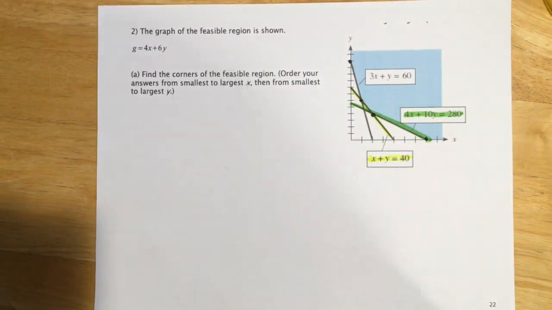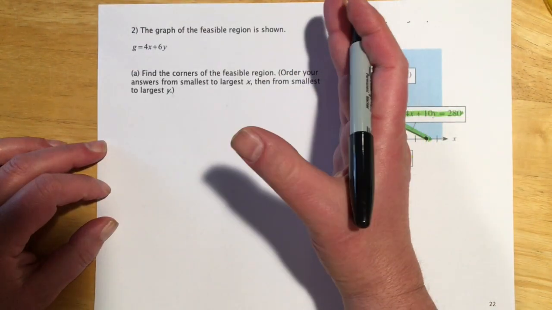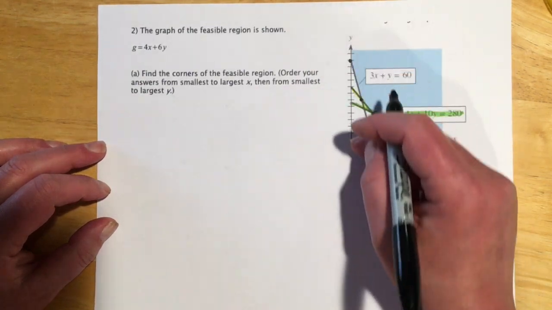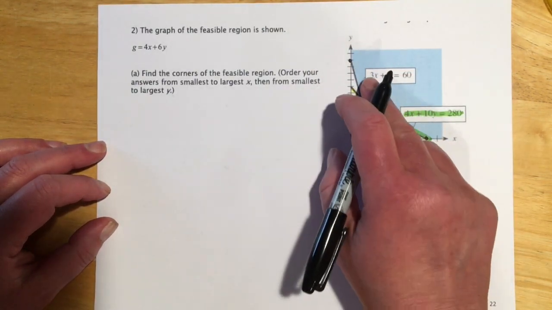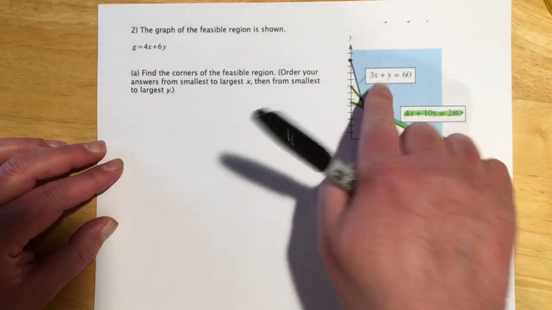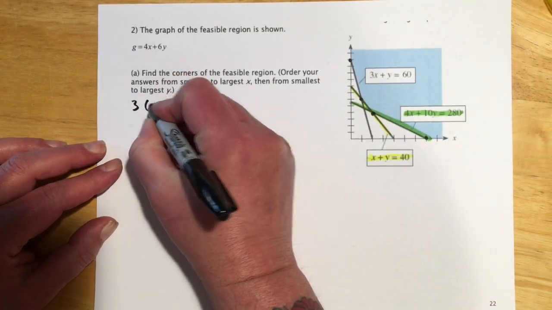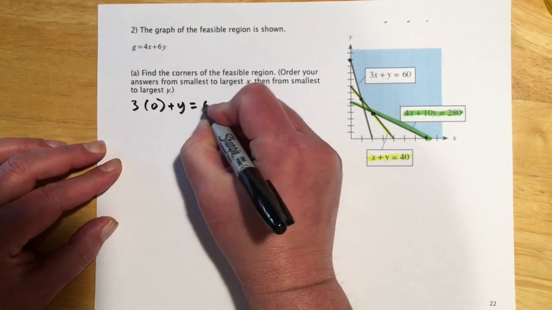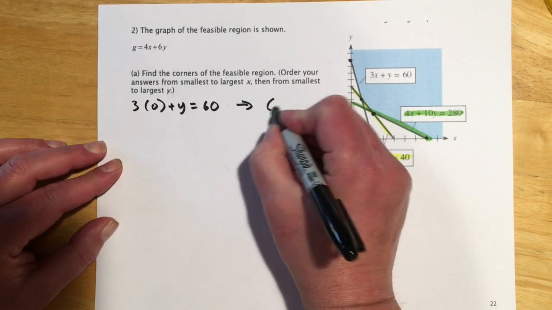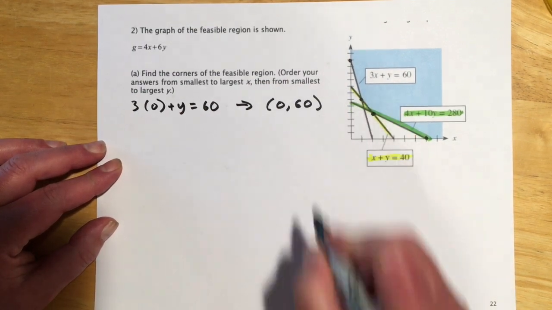So for this first one, when x is 0, we're looking for the y, because this is 0 something. So if I let x equal 0 in this equation, that would be 3 times 0 plus y equals 60. So that puts our first corner at 0 and 60.